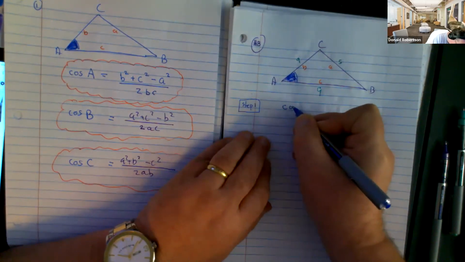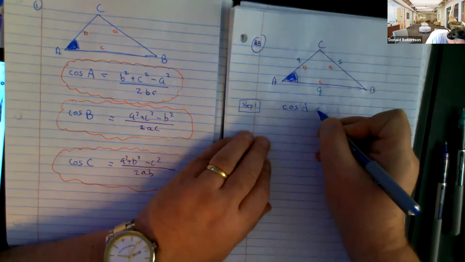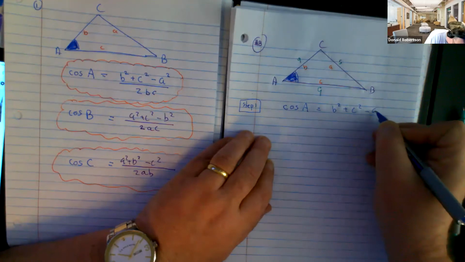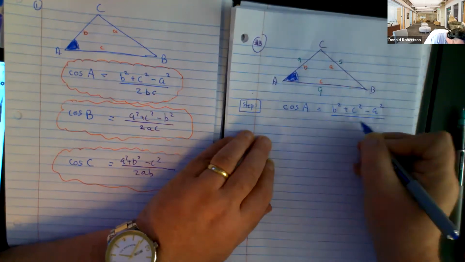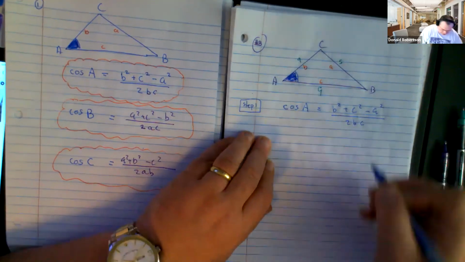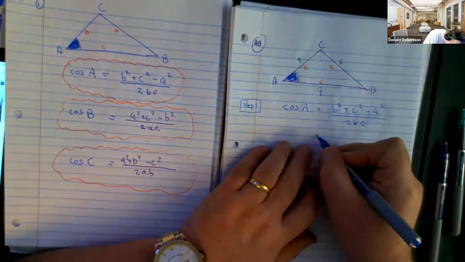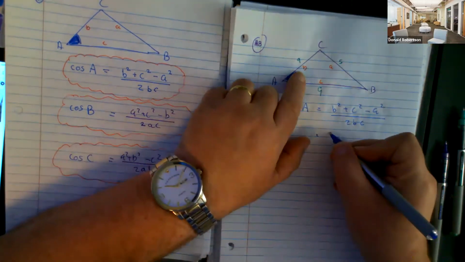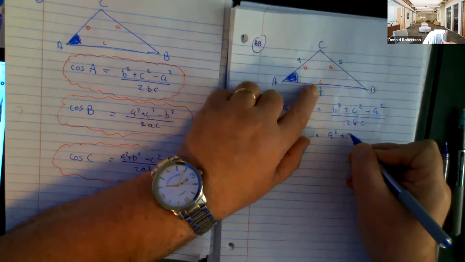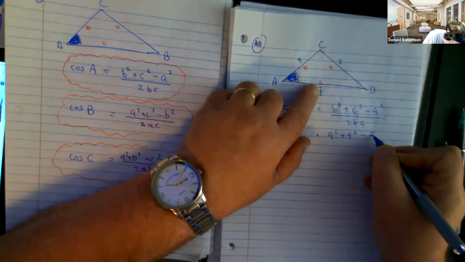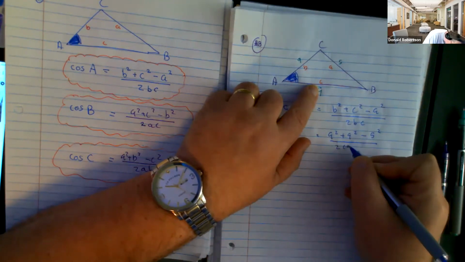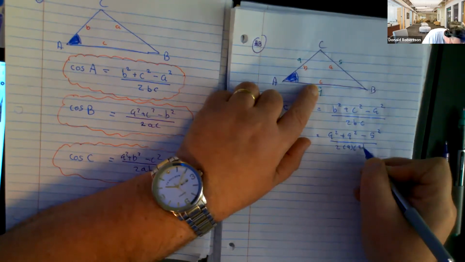In this case, the cosine of A is b squared plus c squared, take away a squared, all over 2bc. And in this question, that's going to be 9 squared plus another 9 squared, take away 5 squared, divided by 2 times 9 times 9.